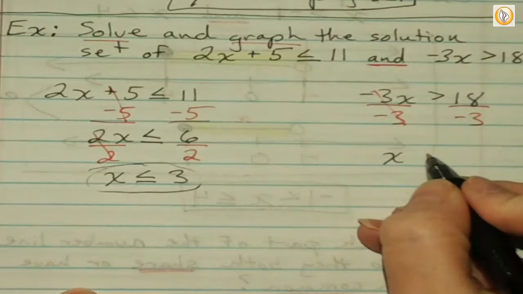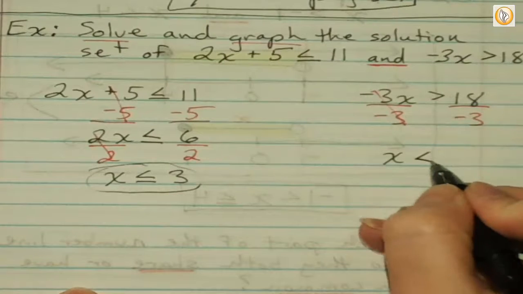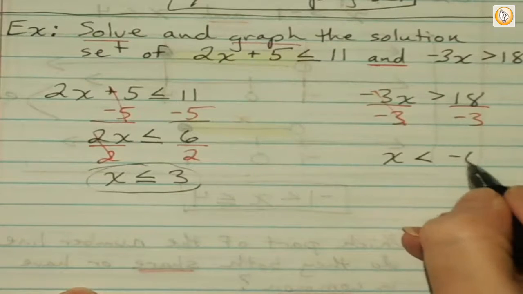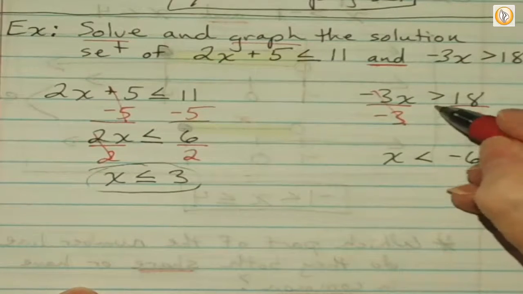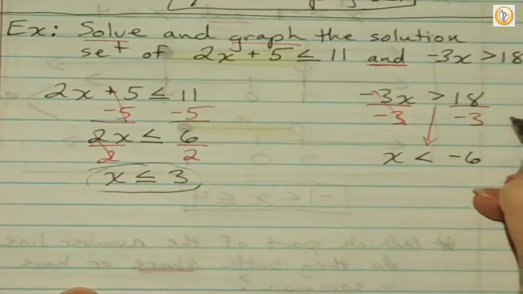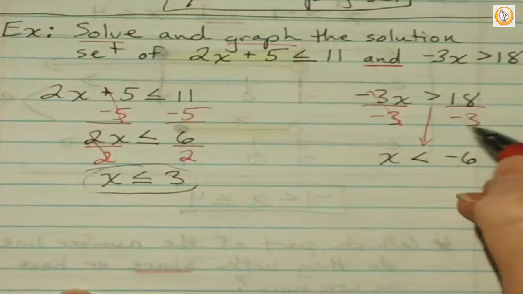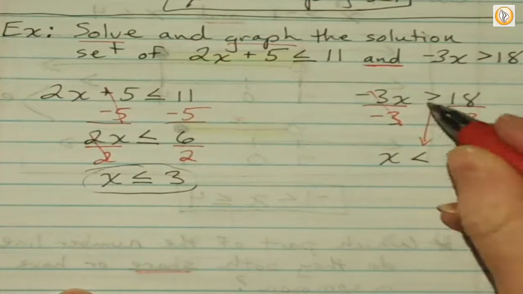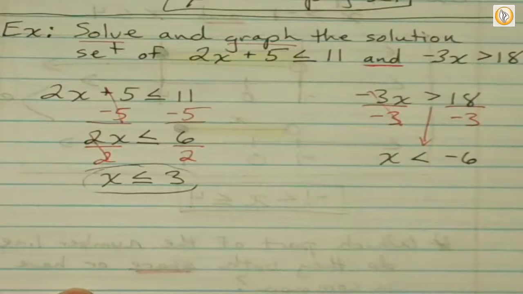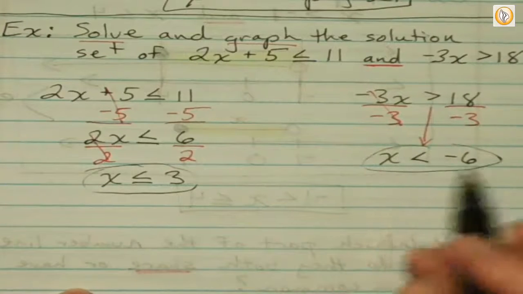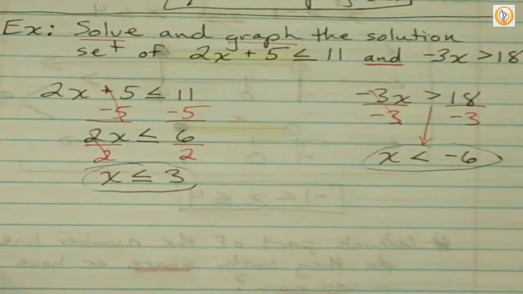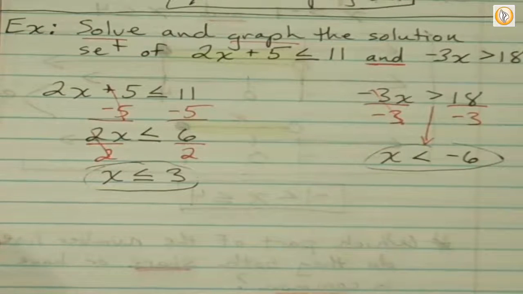Oh, why'd you say less than? That's right. Less than -6. Because we're dividing by a negative right here, we have to flip the sign. Do you see that if you don't do that, you will get a wrong answer on this thing? Good catch, Emily. Good catch.